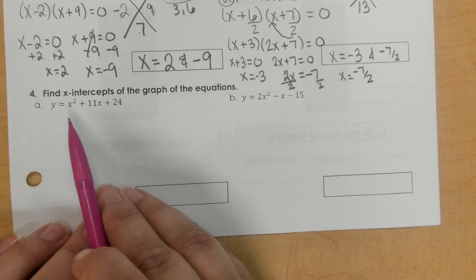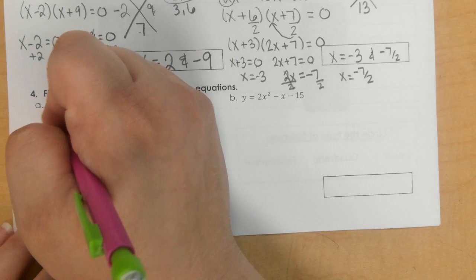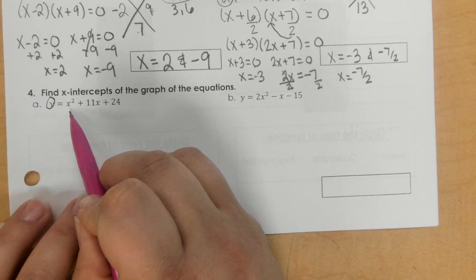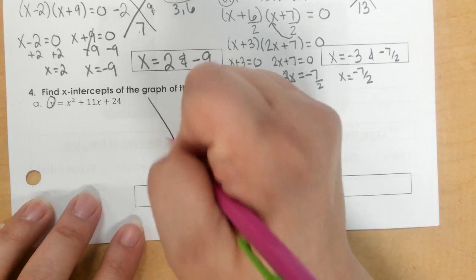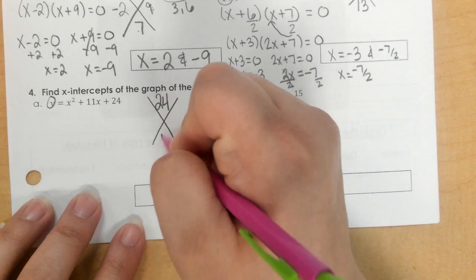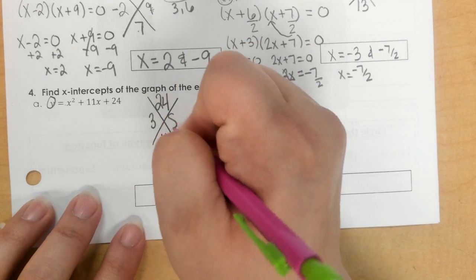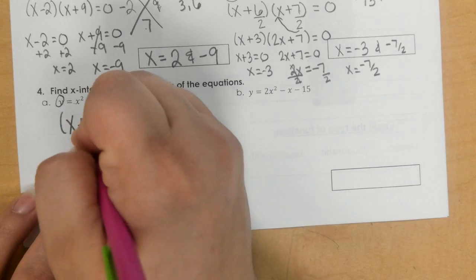When we have y equals, we make it a 0. Then we check to see, is it x factor or bottoms up? This is x factor because there's a 1 here. So from 24, how do we get to 11? That would be 3 and 8. We put it in factored form.